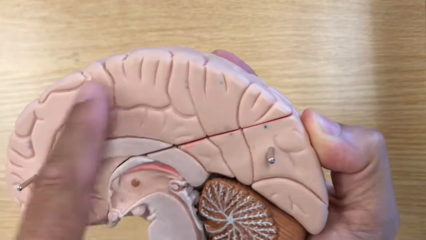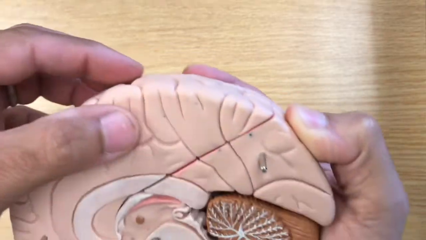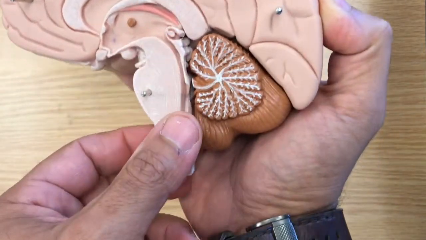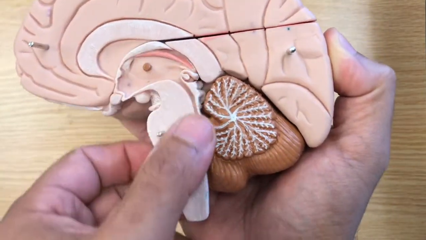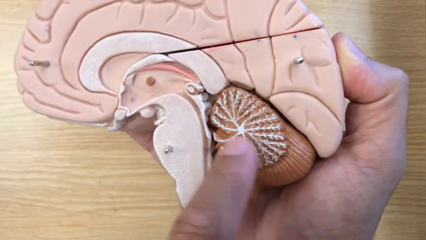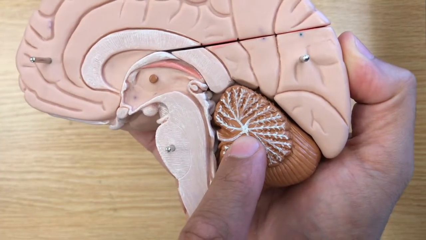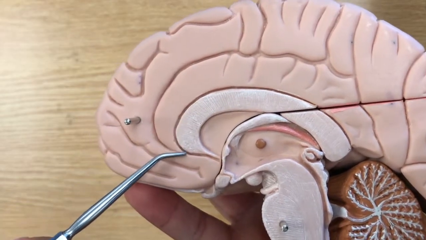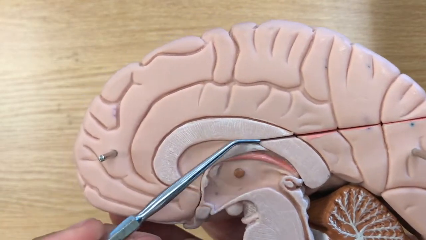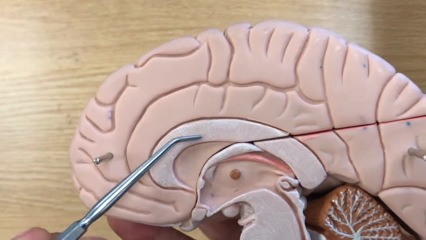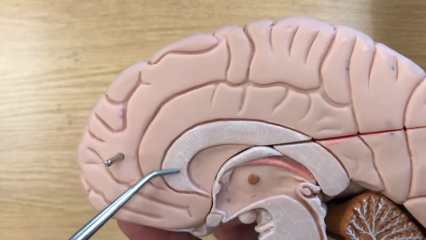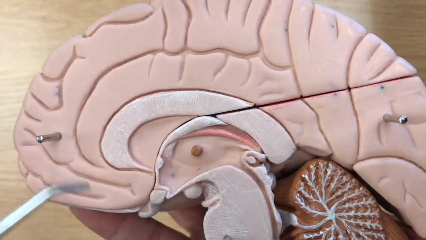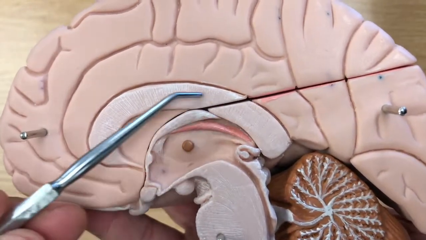The cerebrum is actually made out of gray matter, and on the inside you'll find white matter, and in the cerebellum as well. This is the corpus callosum right here. This connects the left and right hemispheres. When this thing is fully developed, a child can actually draw a full circle.